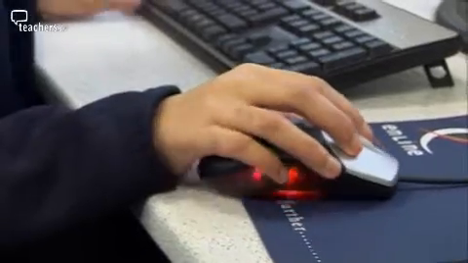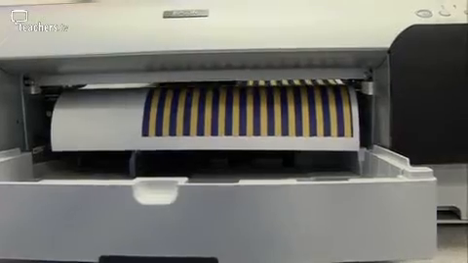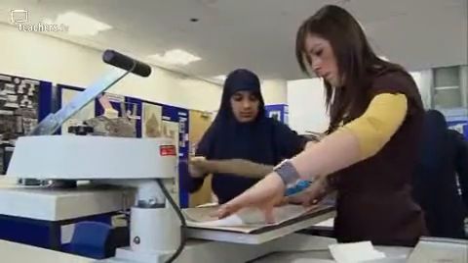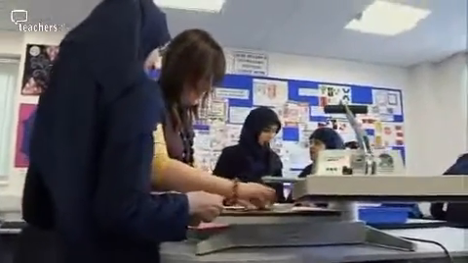If you haven't got the technical support to help you to set up the software, run the printers and all the other peripherals that need to be up and running and reliable, then it becomes a real headache for the teacher.